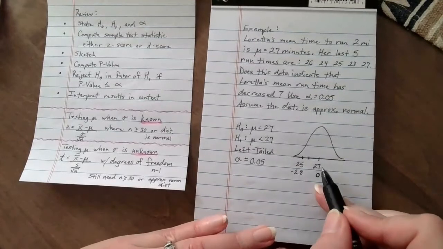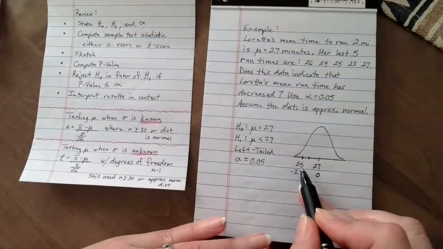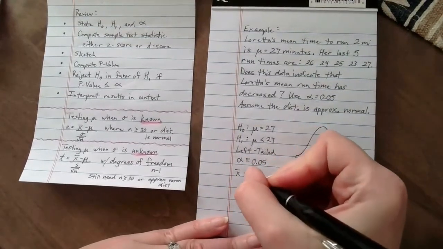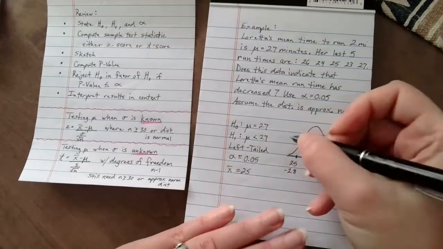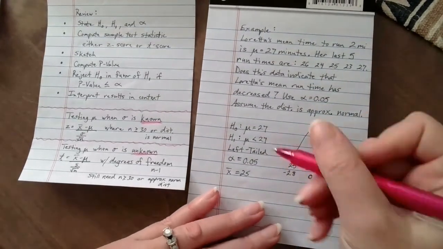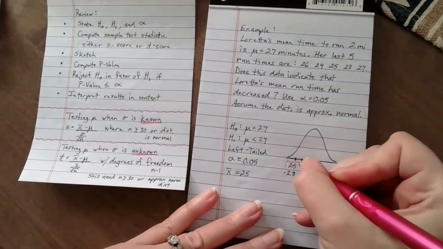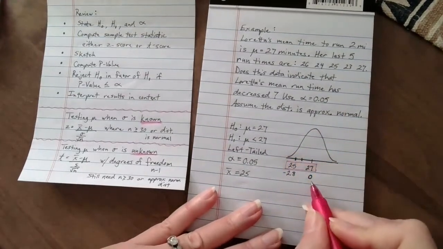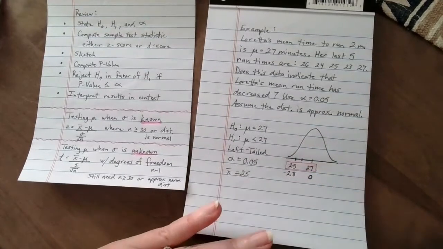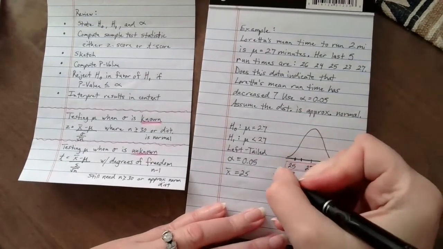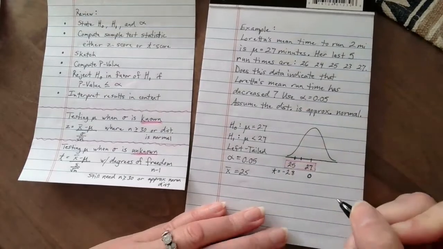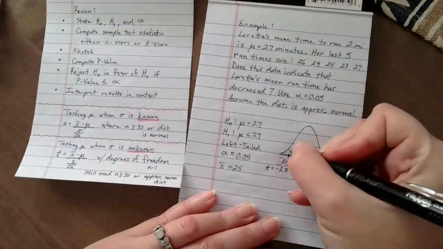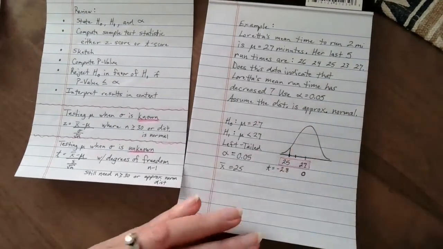So again, this is 27. We still have the x-bar, and the x-bar for this is still 25, the same as yesterday, but those are the raw data values. So when we put this in a student's t-distribution, instead of having 27 at the middle, we have 0 at the middle, and this gives me a t-score of -2.8. So t is negative 2.8. Again, we're saying this is right here, and this is right here.